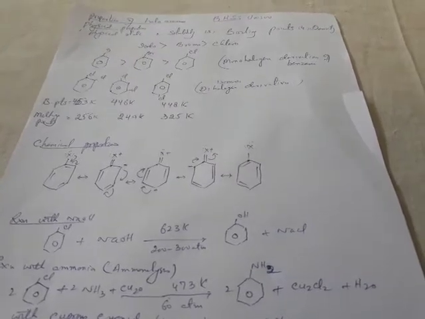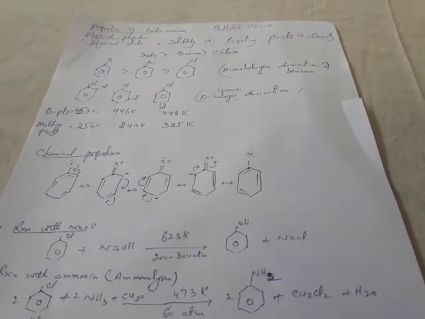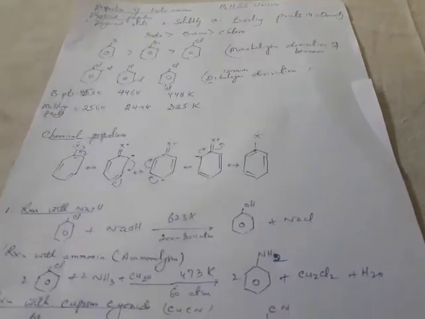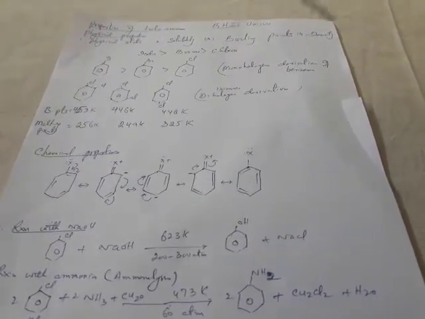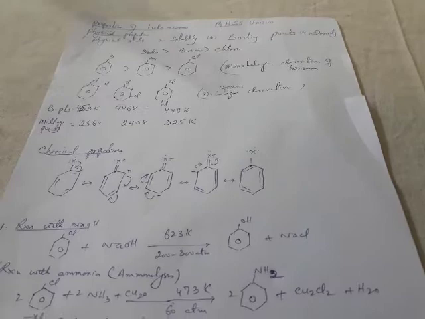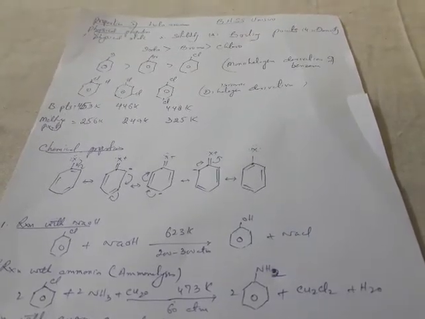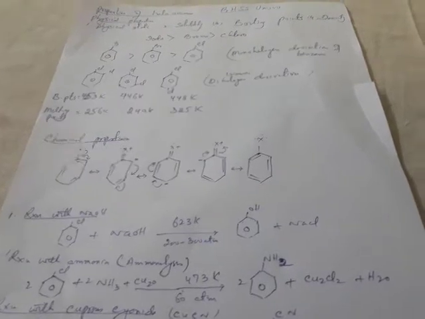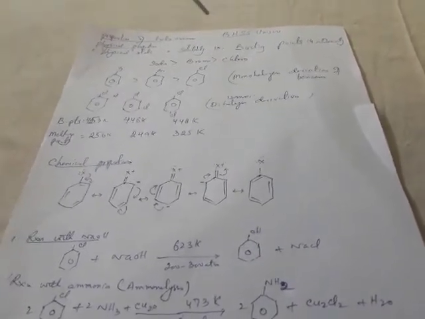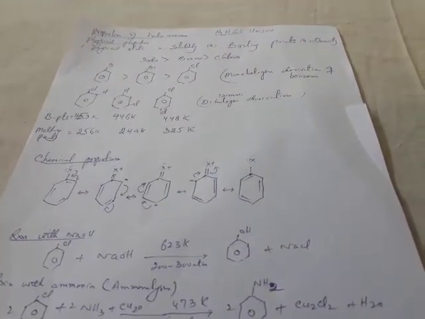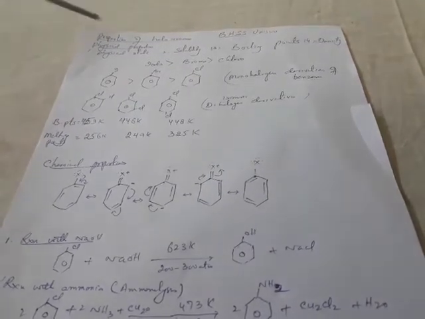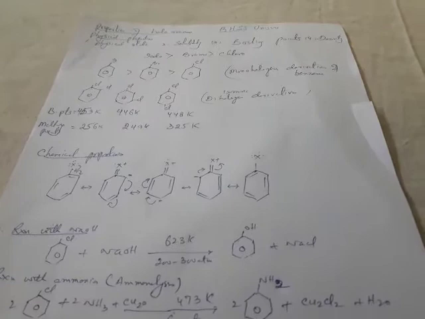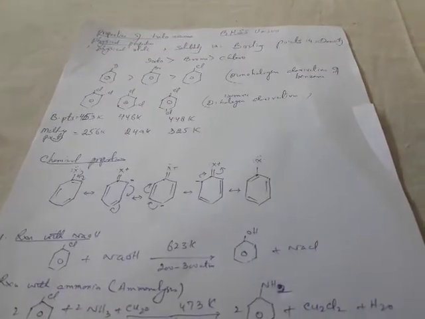Then we have the density. As far as the density of these aryl halides or haloarenes is concerned, these aryl halides are heavier than water. However, the density follows the order: iodobenzene has a high density, then bromobenzene has a higher density than chlorobenzene. These are the various physical properties of these haloarenes. Then we have the chemical properties.